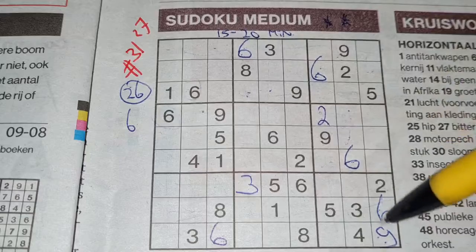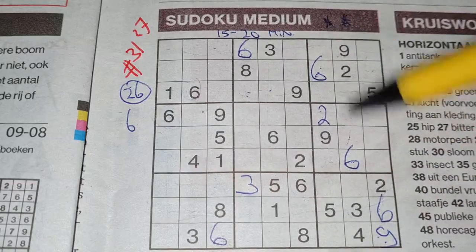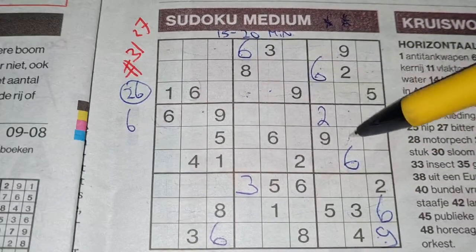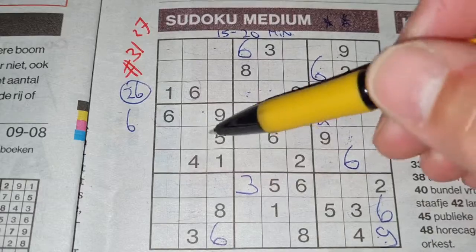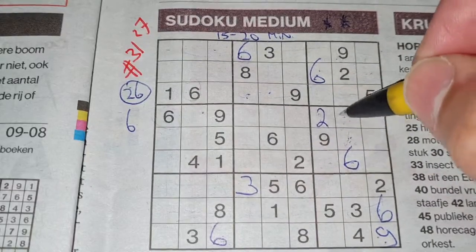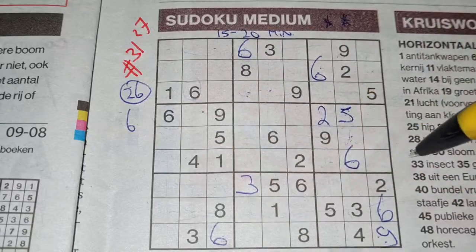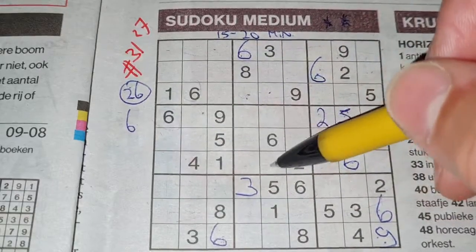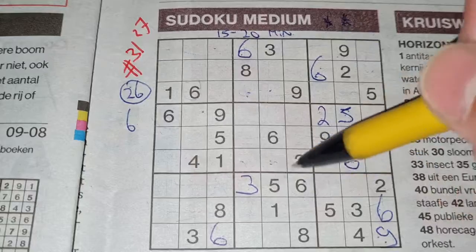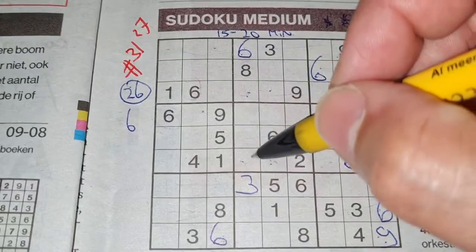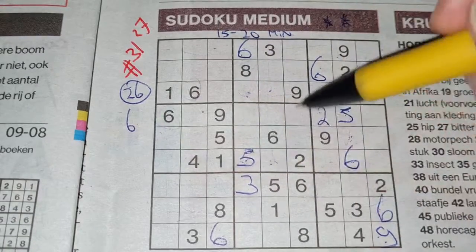The 5 in the last column, the 5 in that column, so the column between. Only 2 places for the 5 should be here or there. You see there a 5, no 5 there, so the 5 should be here. 5 in this row, 5 in the middle row, so the row below. The only 2 places for the 5 should be here or there. You see there a 5, no 5 there, so the 5 should be there.